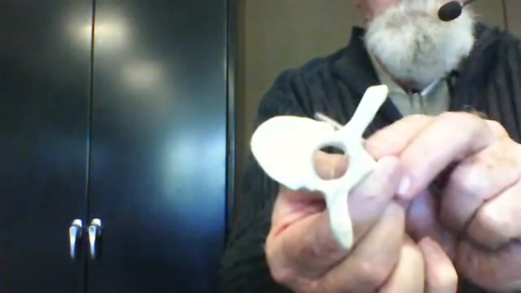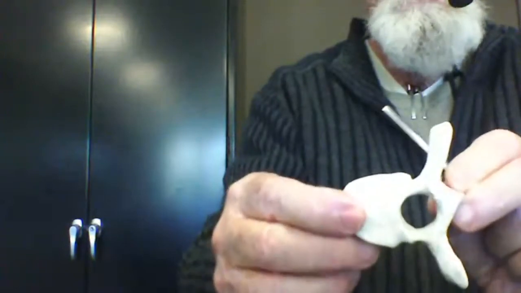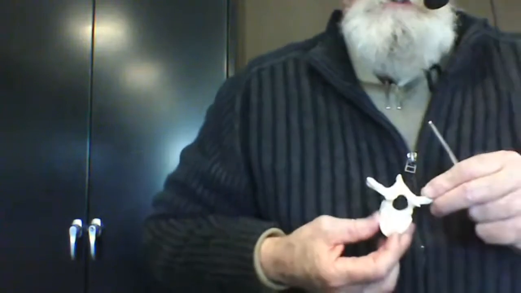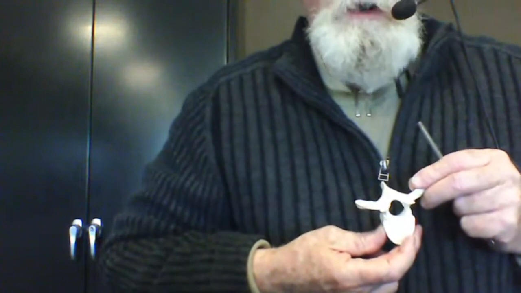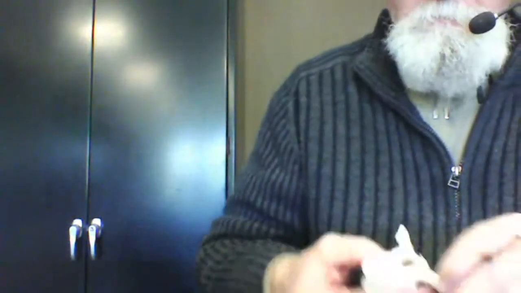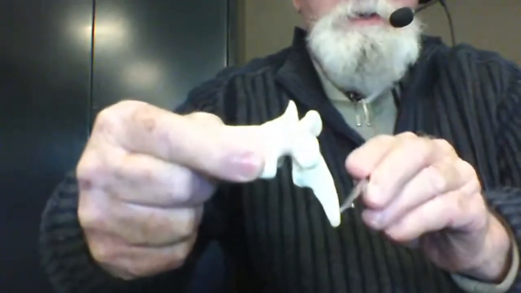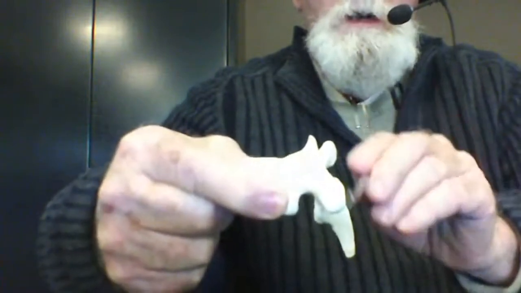The thoracic vertebrae, smaller bodies, heart-shaped, and that's where your heart is, in your thoracic region. And the spinous process is extended, elongated, and in the oblique plane.